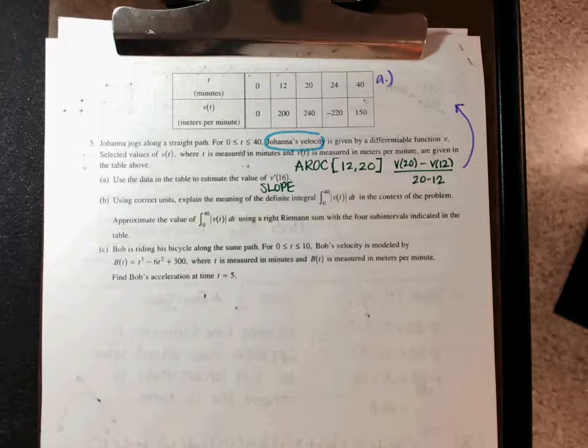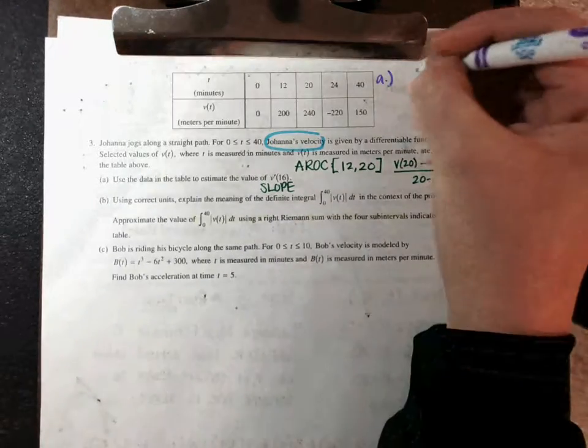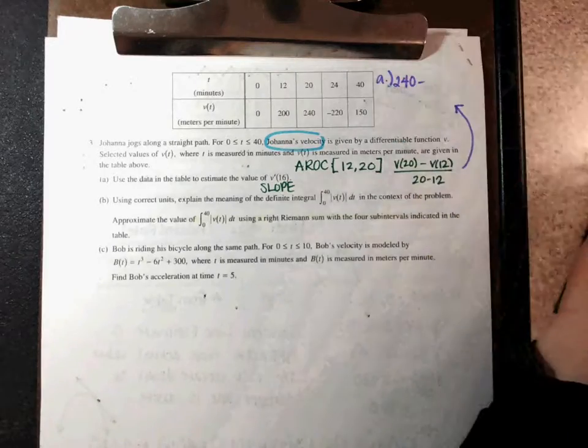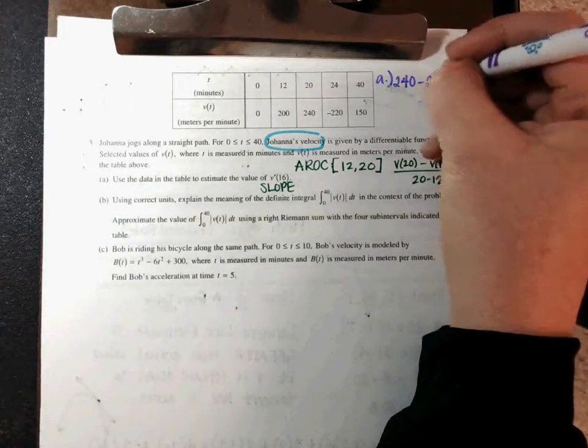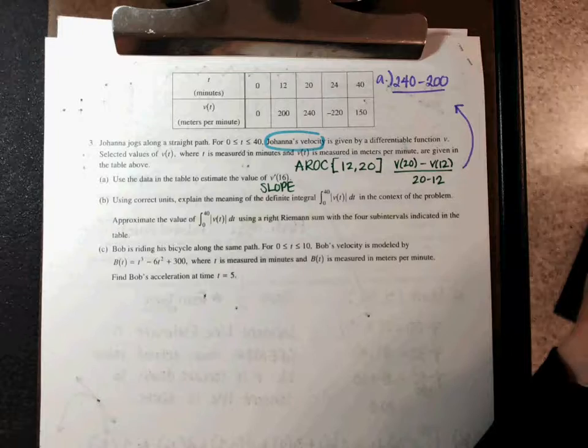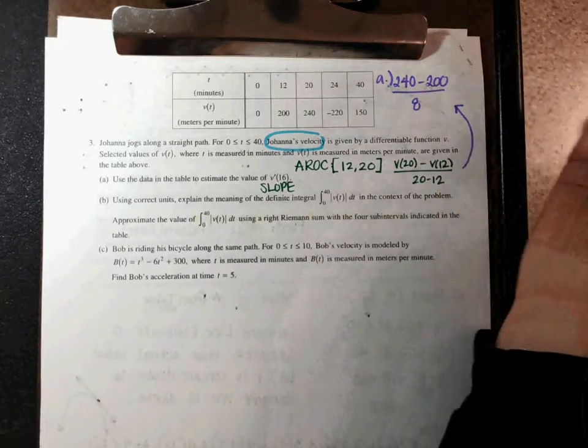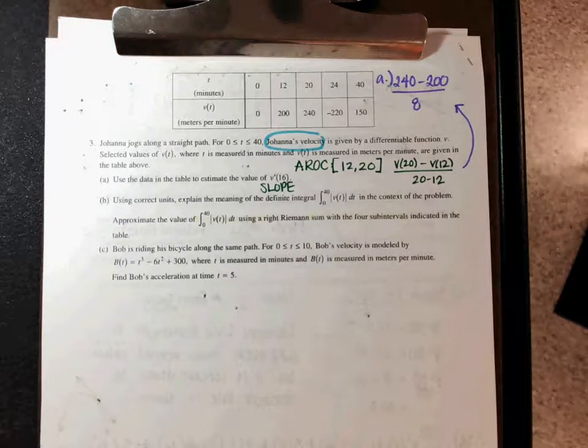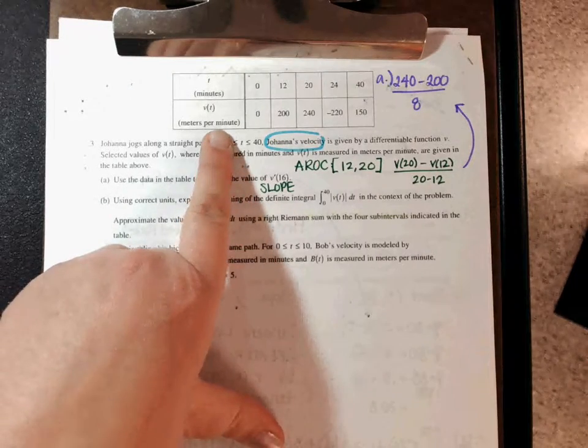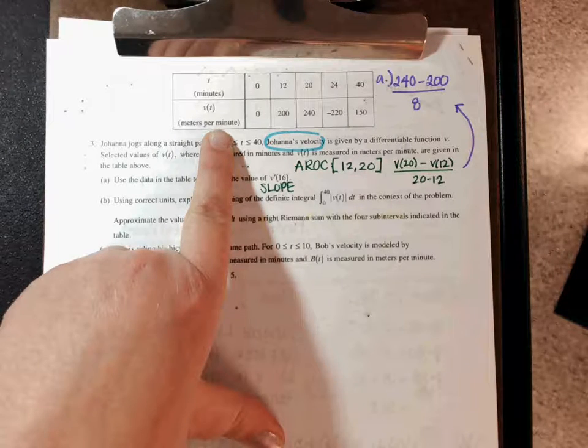Okay, so V of 20 is 240. Okay, then minus V of 12 is 200. And then 20 minus 12 is 8 left over. Now, a lot of times it'll say indicate units of measure. So I want you to practice that here. If this is meters per minute and I'm taking a slope, what will my answer be in?